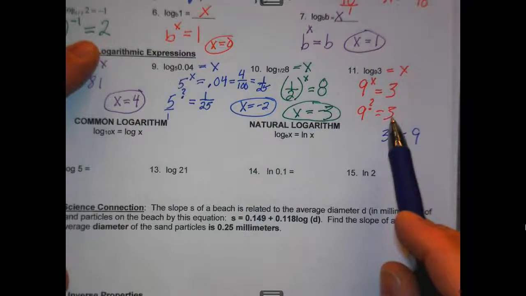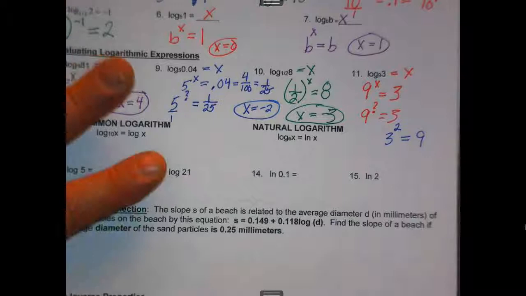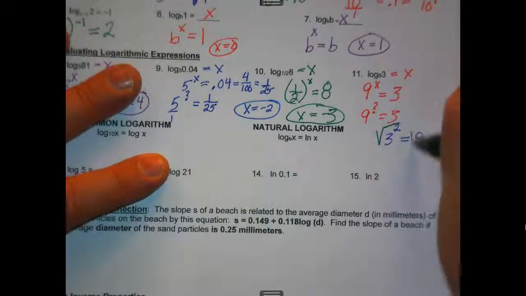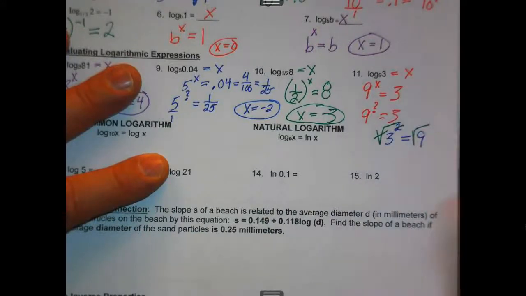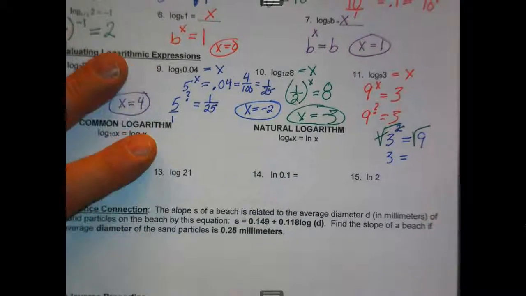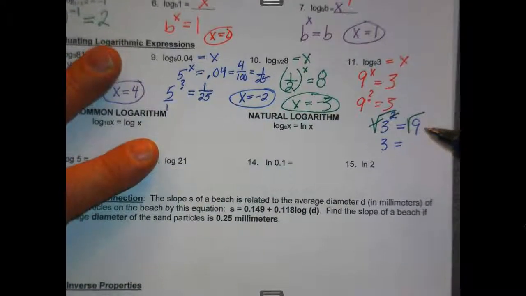What do I do to get rid of the power of 2? Square root both sides. If I square root both sides, it cancels out the power of 2. So I get 3.